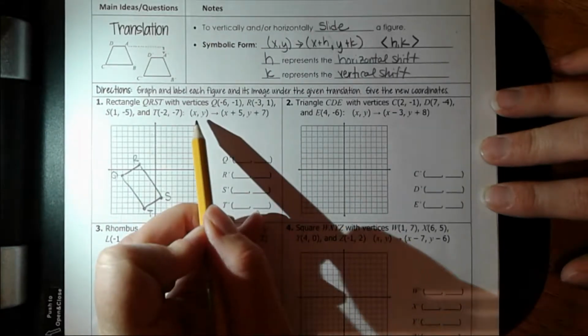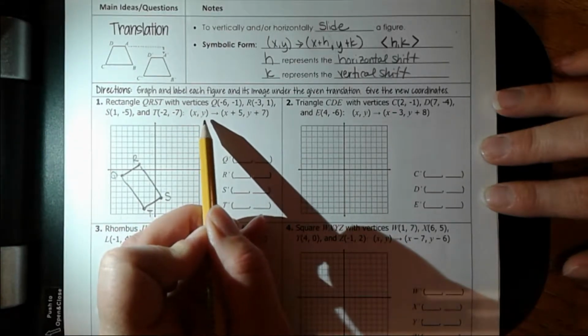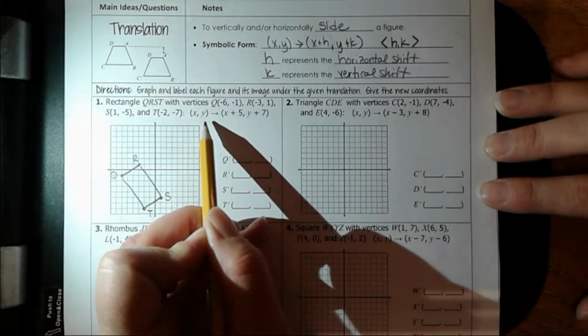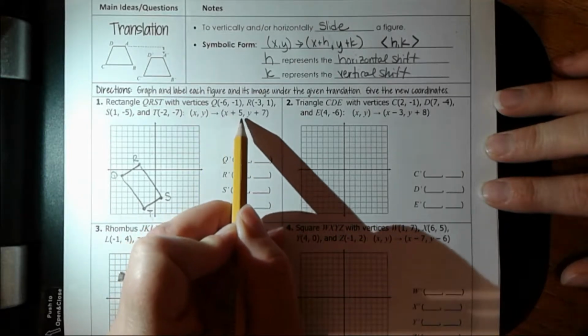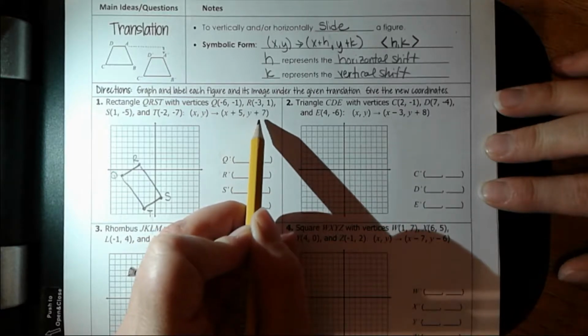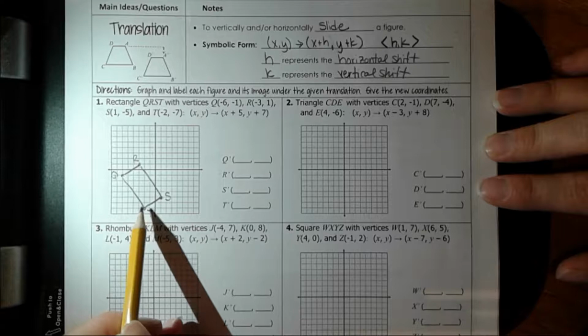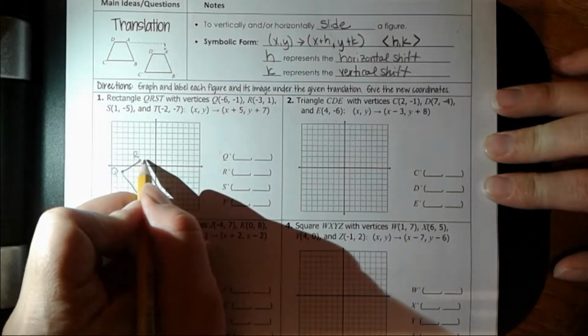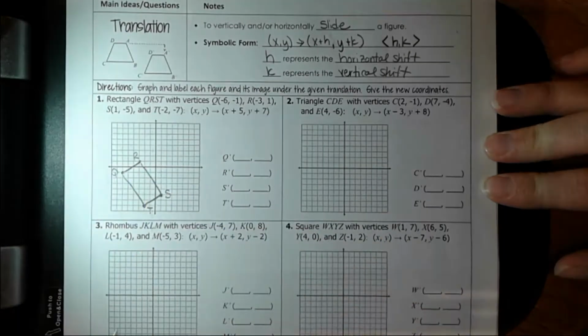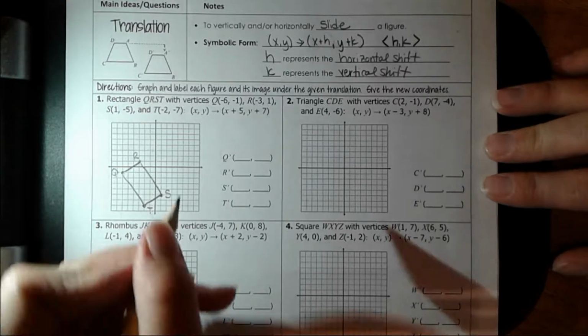Now our rule says that for all x, y on this shape, we're going to move the x 5 units in the positive direction and the y 7 units in the positive direction. So basically we could just count over all of our x's. We could take R and just count 1, 2, 3, 4, 5. We could do that, or we could just use math to add them and figure out what the new coordinates are going to be. So let's do that.